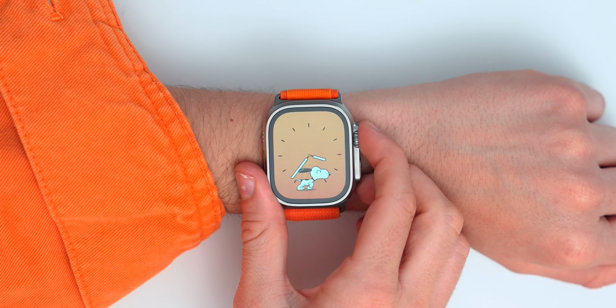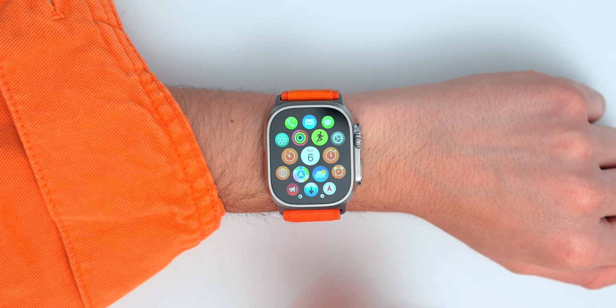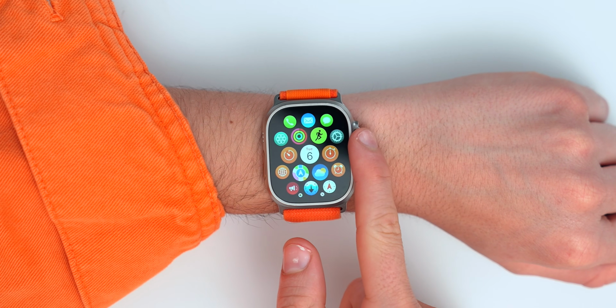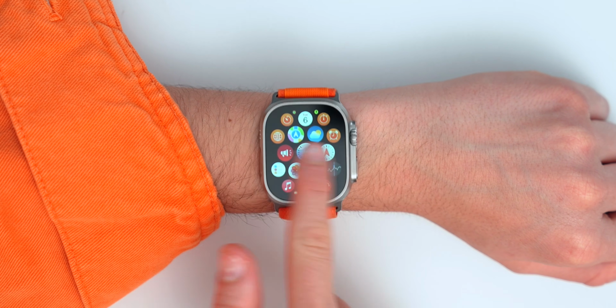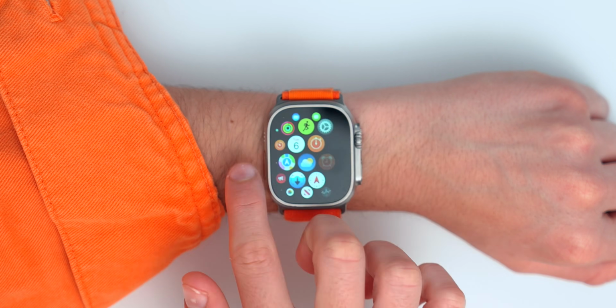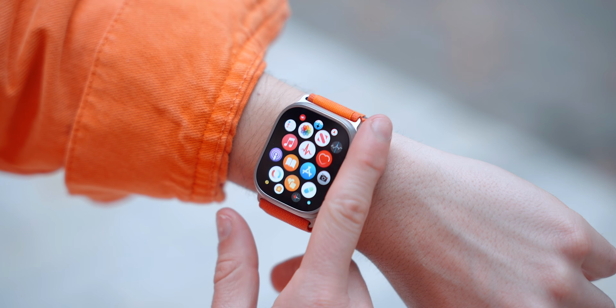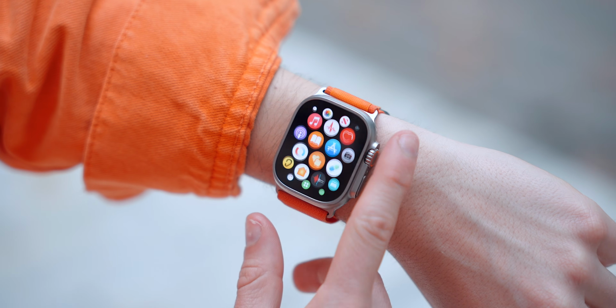Alright, let's jump right inside of watchOS 10. As you can see, the first new change is the redesign of the home screen. You can't go left and right anymore because it's now a vertical scroll. You use the digital crown to go up and down. And I like this change because it's a much more organized way to see our apps.